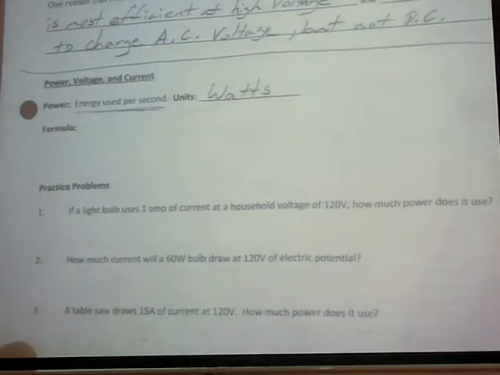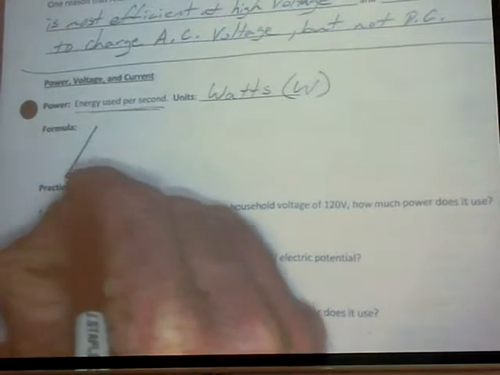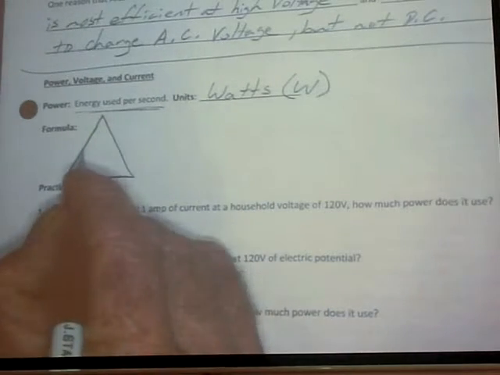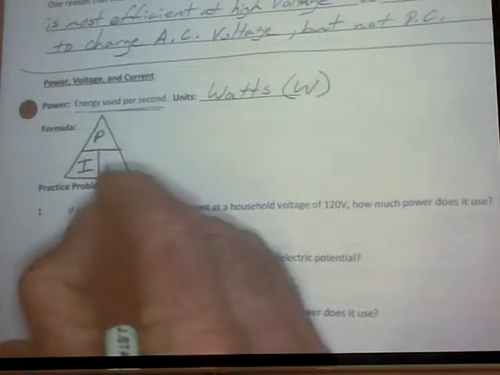You could also measure power in horsepower. I can't remember exactly how many watts equals 1 horsepower. And the letter for that is W. The formula, if you've got this triangle, it's really 3 formulas. Put power on the top, I right there, and V.